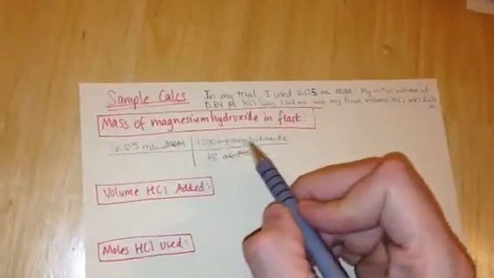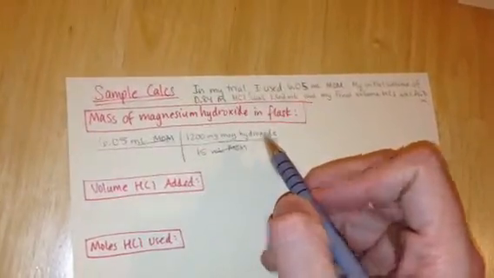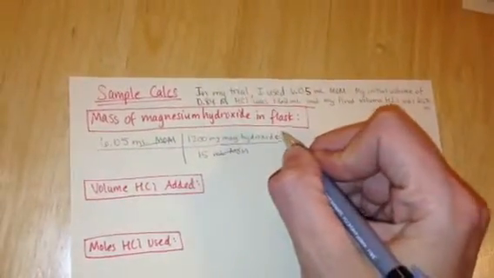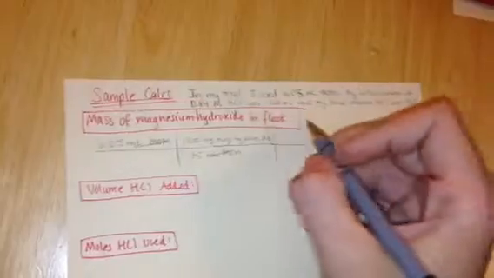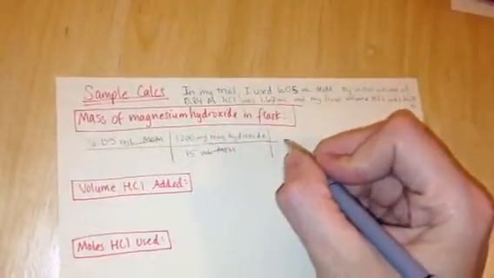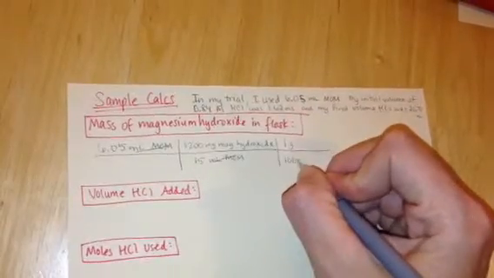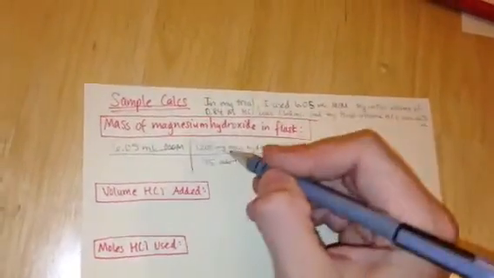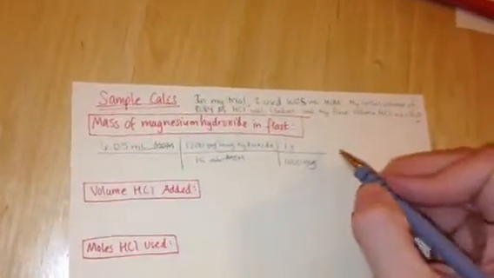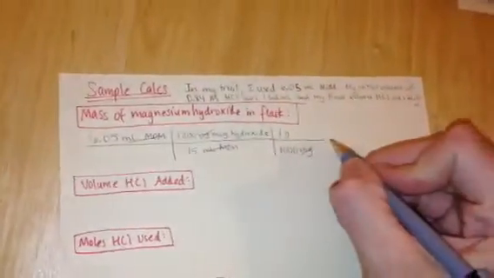So that gets us to milligrams of magnesium hydroxide, but we need grams. So to cancel out milligrams, I know that in 1 gram there are 1,000 milligrams. So that will leave me with grams of magnesium hydroxide.